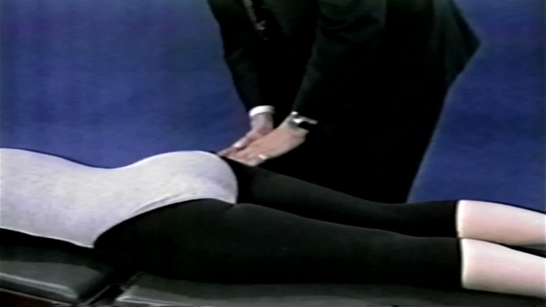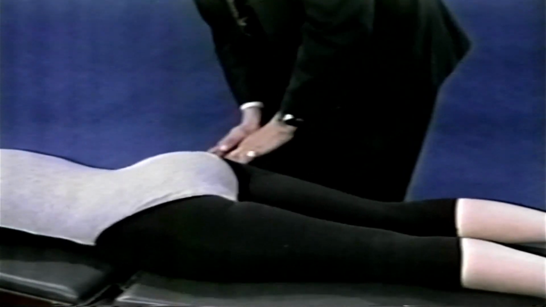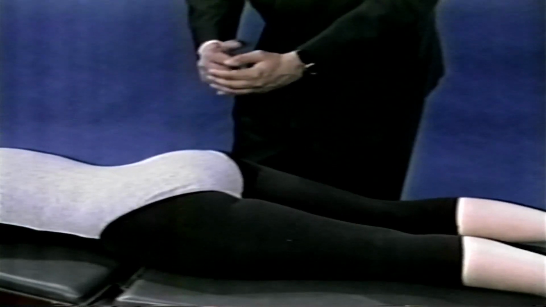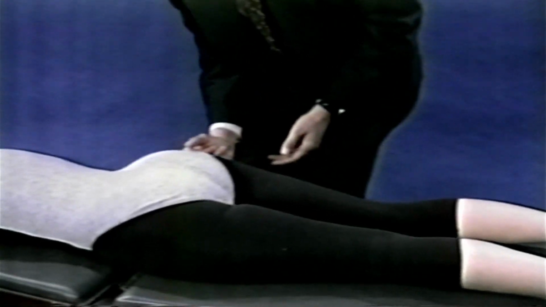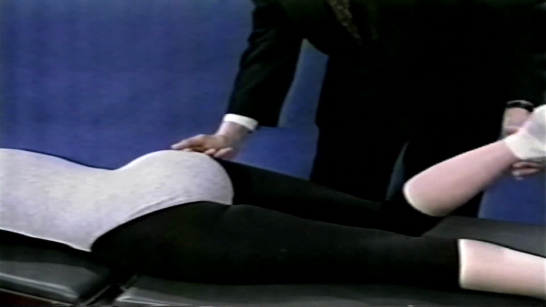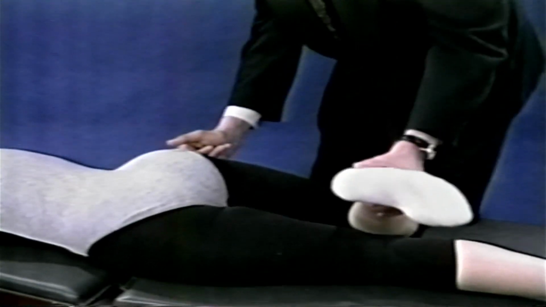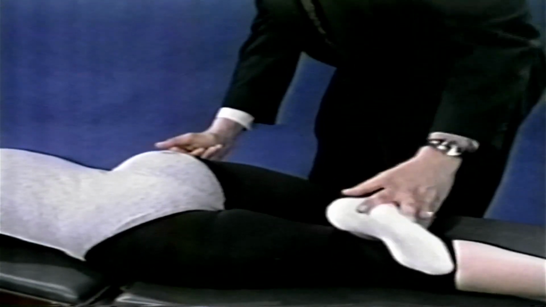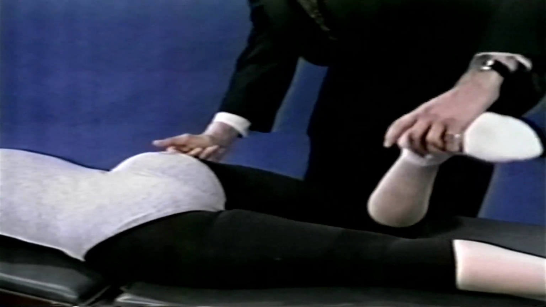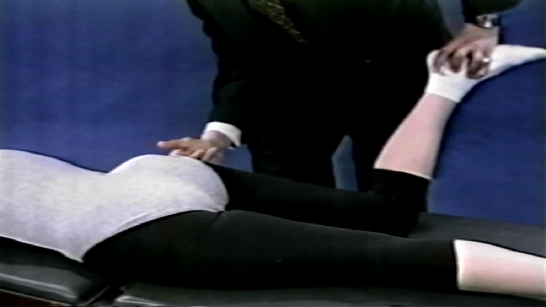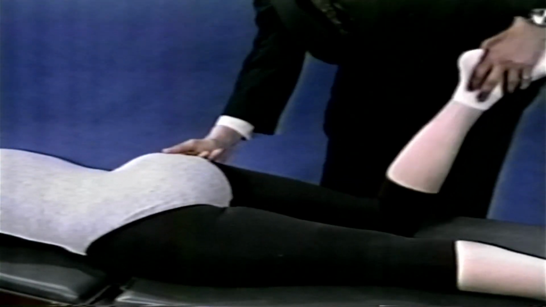I don't find much here along the greater trochanter, but if I did, I would use an open fist contact, place it lateral to medial, inferior to superior and posterior to anterior, and I'm going to passively in this case bring the patient's leg from external rotation to internal rotation in this fashion. I would do it several times.